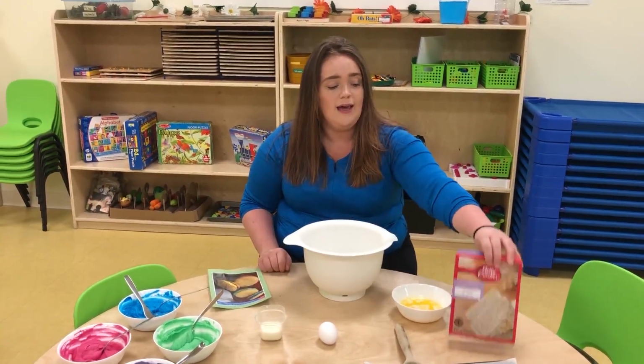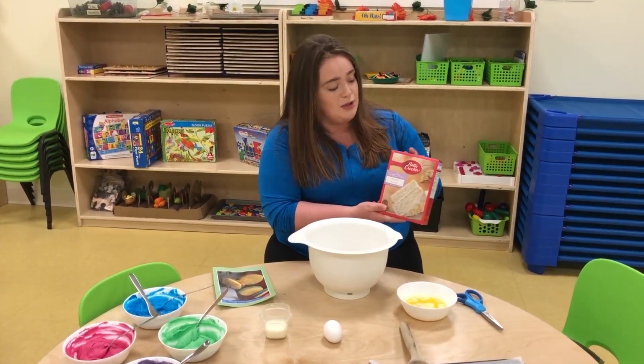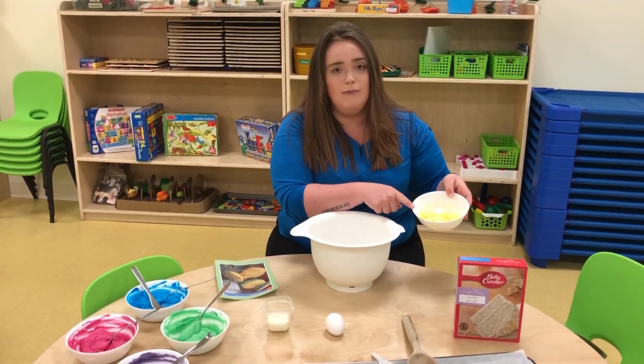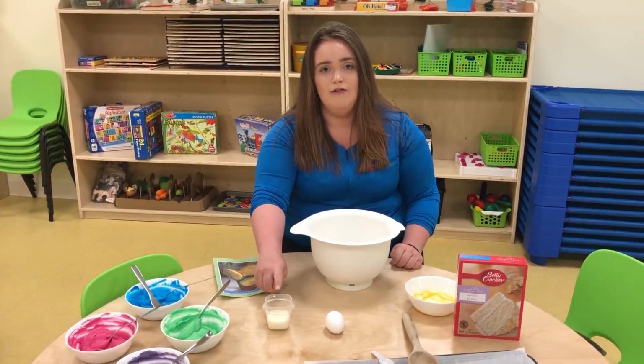We will need a cake mix. You could use chocolate, vanilla, or white. I chose to use white. We also will need half a cup of melted butter, 1 egg, and 1 tablespoon of milk.